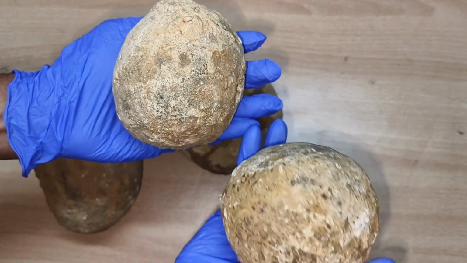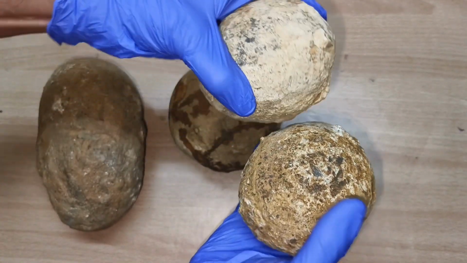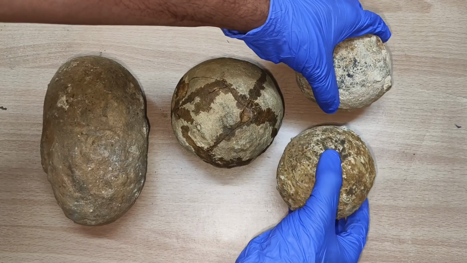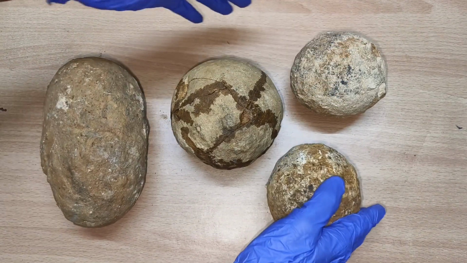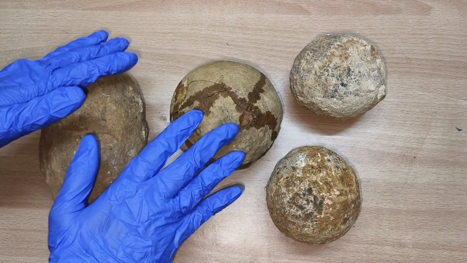Dinosaur egg weight varied greatly depending on the species. The smallest known dinosaur egg, from a Japanese species, weighed only about 10 grams, while some of the largest could weigh up to 7 kilograms.